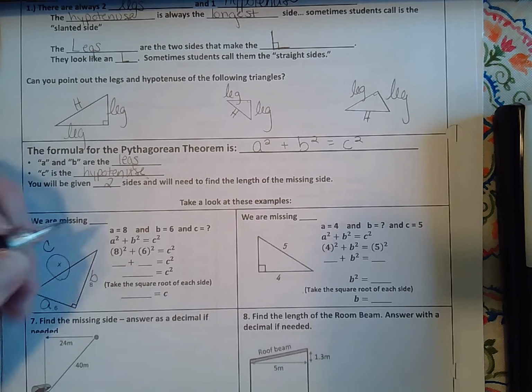So I have A squared, B squared, C squared. I have A is 8, I have B is 6, and I have C is, I don't know. So take away that A. If I could teach in a hologram, I would pick this A up, I would throw it away, and I would replace it with 8.